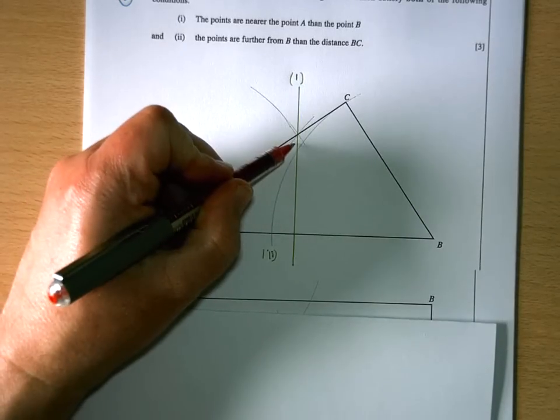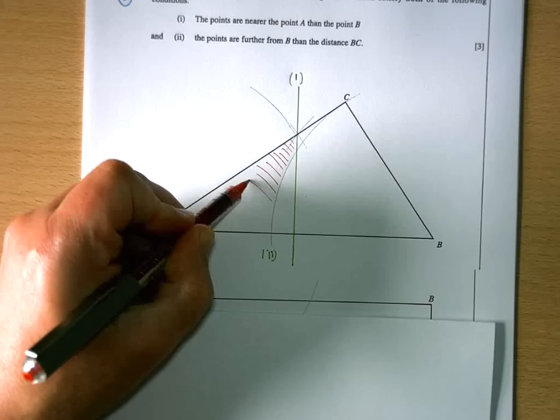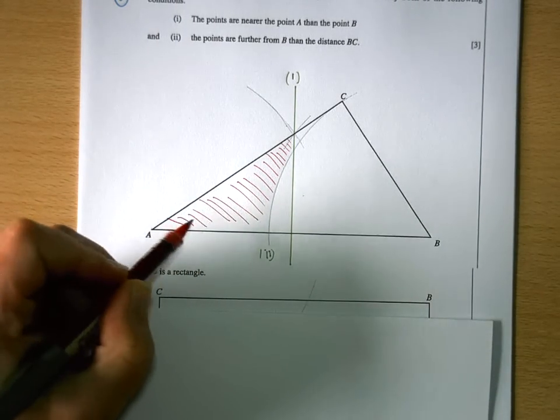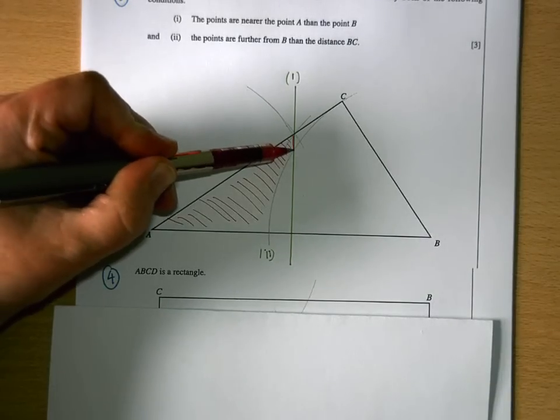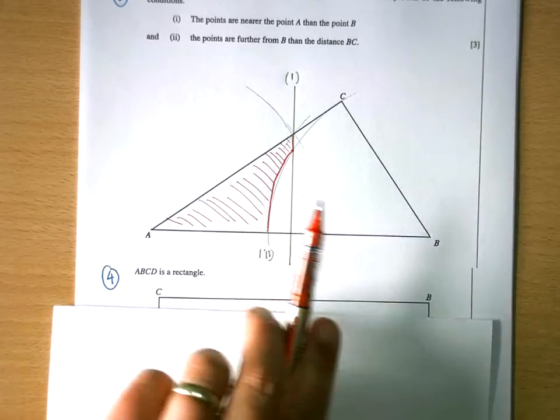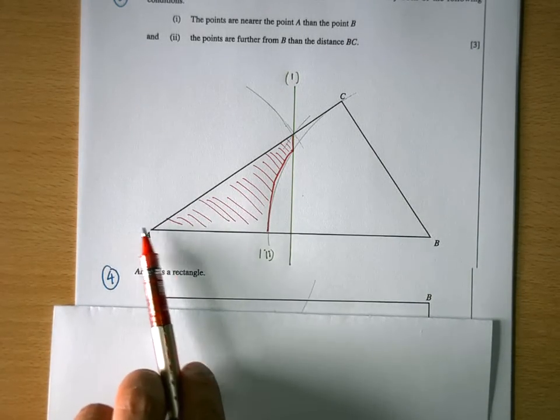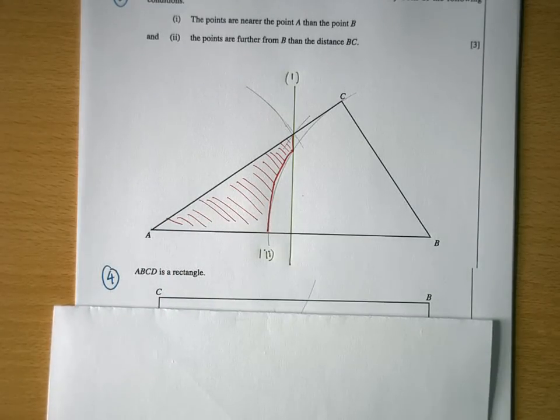So what we're talking about here is this region here. Okay, so that is the sort of dividing line there. Everything to the left of that is nearer to A than to B and is further from B than the distance BC.